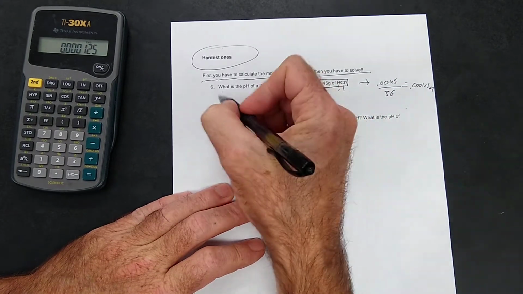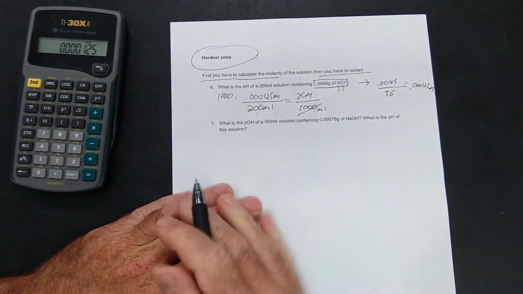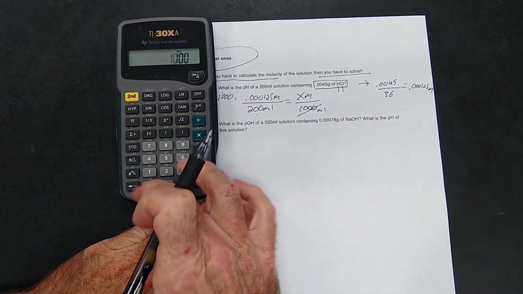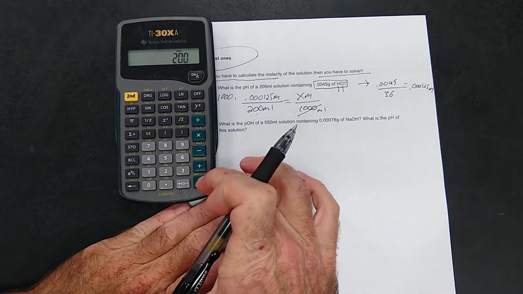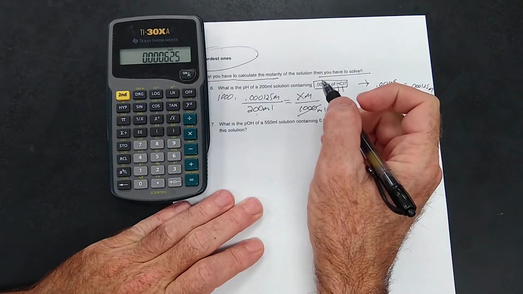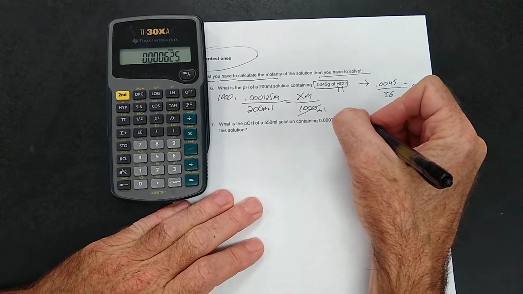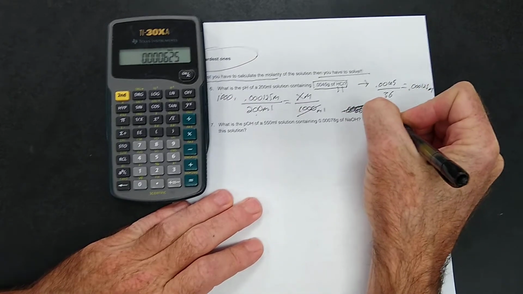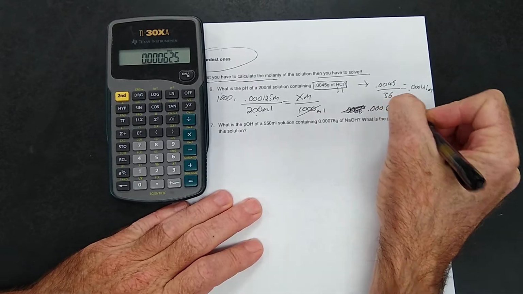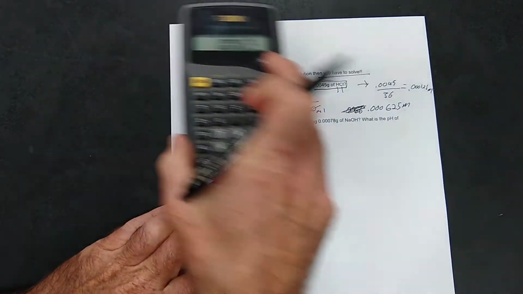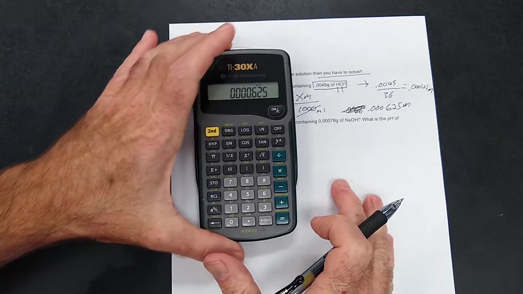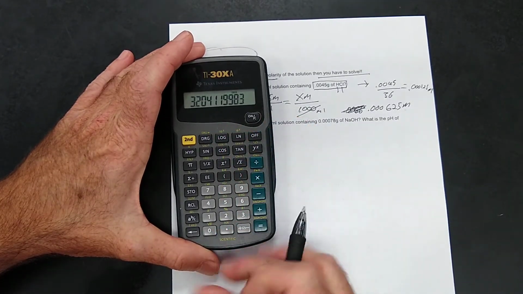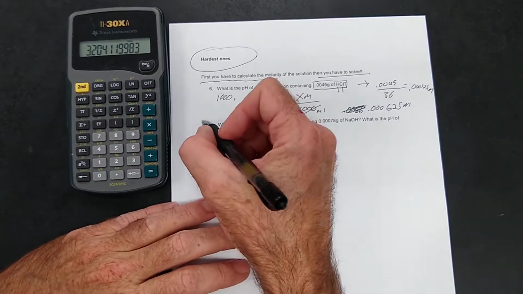So we'd say that times 1,000 divided by 200 equals 0.000625 molar. And what two buttons do we hit now to find the pH? That's right, we hit log, then we hit negative. The pH is 3.2.